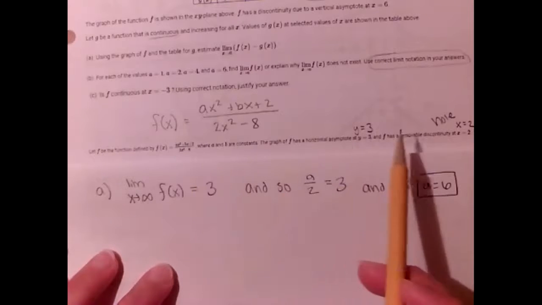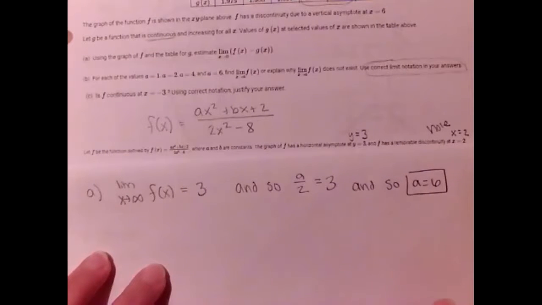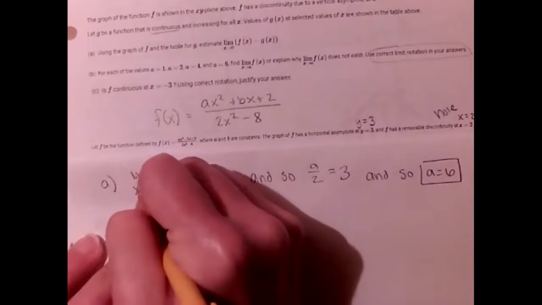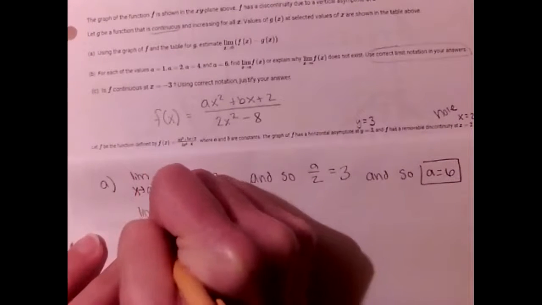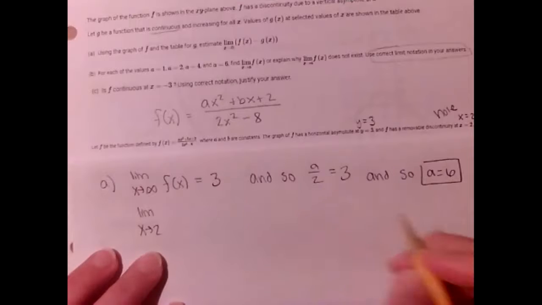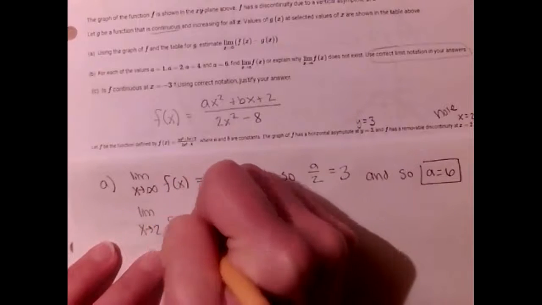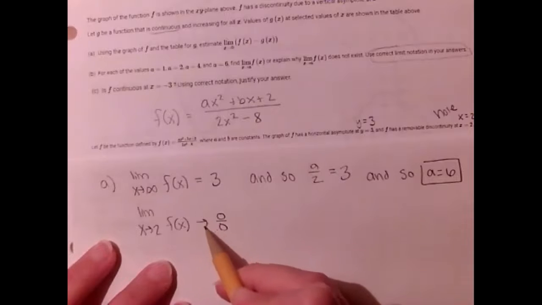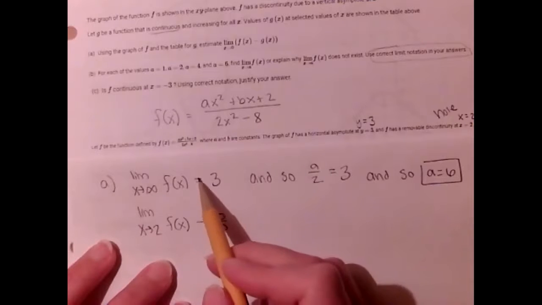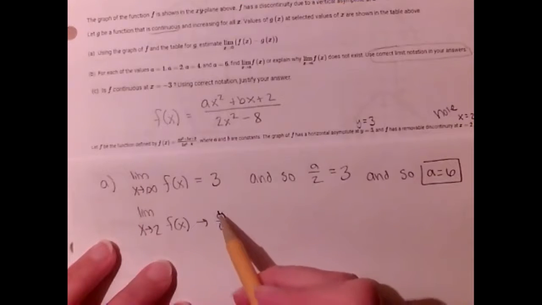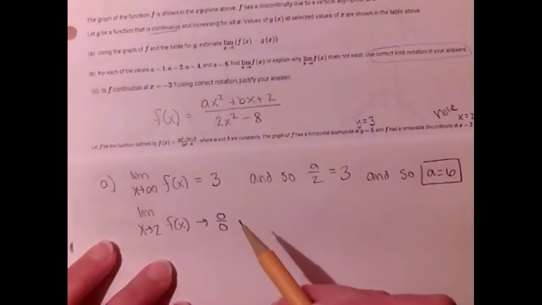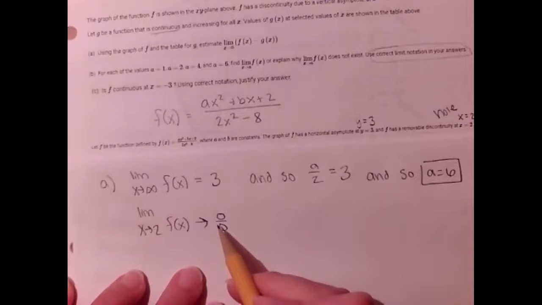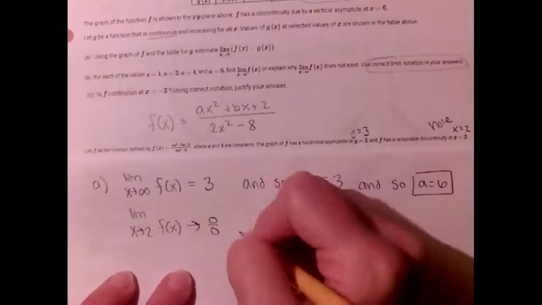And then looking at B, that's going to come from this other piece of information. We know that we have a hole at x equals 2. So the limit as x goes to 2 of this function is going to go to 0 over 0. And the reason I drew an arrow instead of an equal sign is that on the AP exam, they don't like when you write equals 0 over 0, because technically that's not a number. So I just put an arrow instead. But that's going to have to go to 0 over 0.